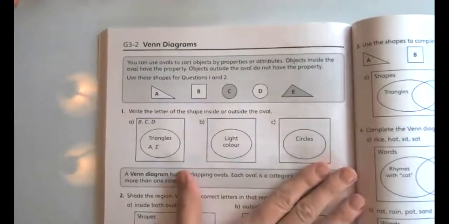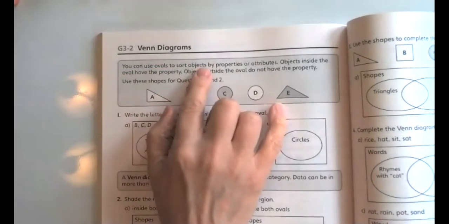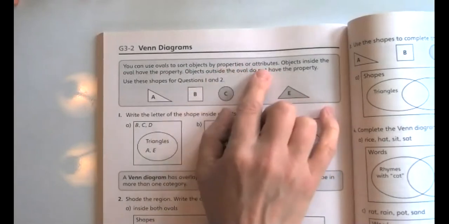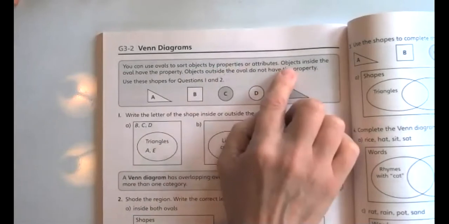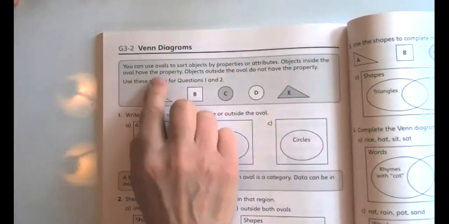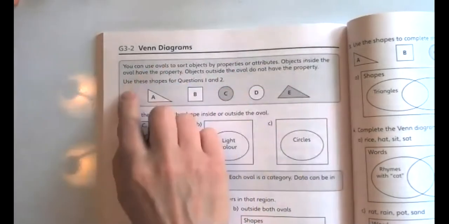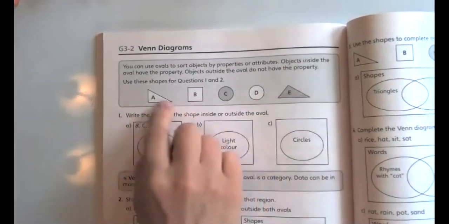So you can see at the top of your page, it's saying you can use ovals to sort objects by properties or attributes, which we just did when we sorted the toys. We sorted them because they were all toys. That would be, I guess, properties. Objects inside the oval have the property. Objects outside the oval do not have the property. Okay, and then you're supposed to do this assignment here, this page, number 1, using these shapes.